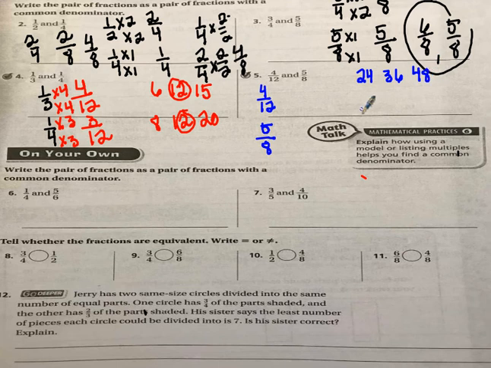Okay, we're going to do some for 8. 8 times 2 is 16. 8 times 3 is 24. 8 times 4 is 32. Okay, I've already found my common denominator of 24. Okay, so I'm going to come over and make that my new denominator.